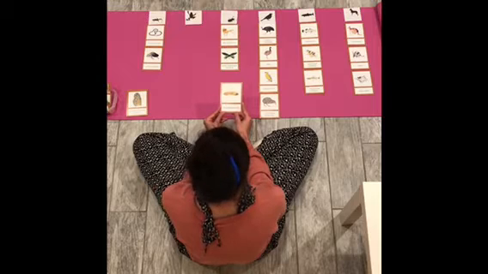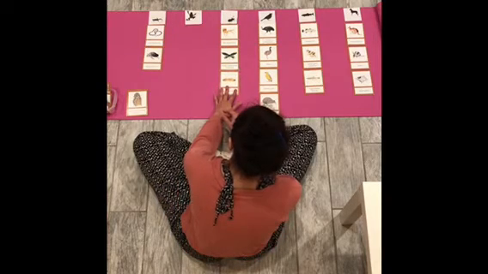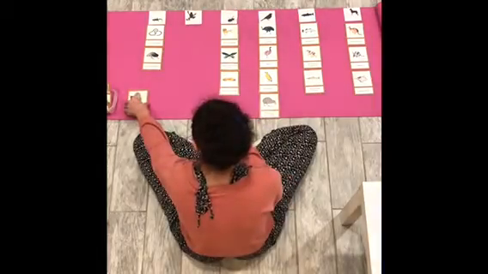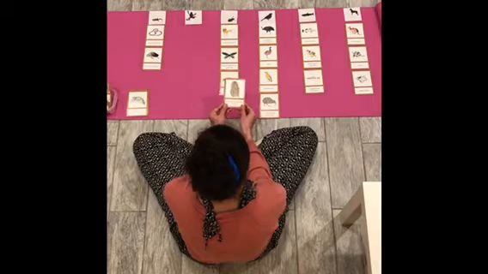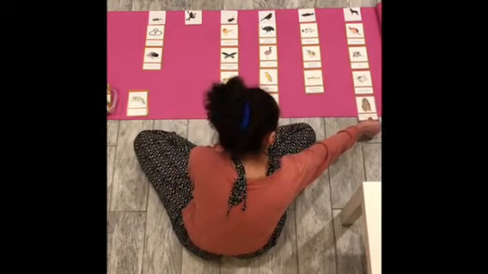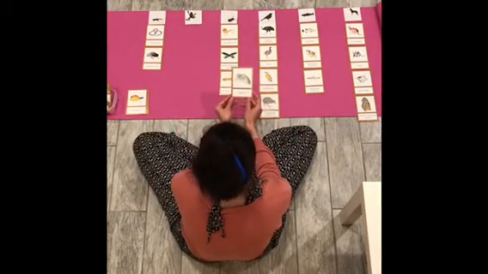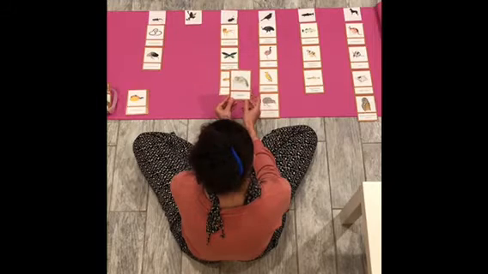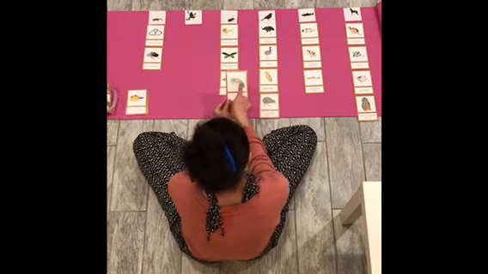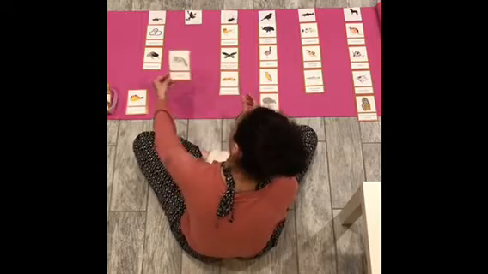Compass termite. That's a bug, and I know that bugs are invertebrates. So I'm going to put that here. Common brush-tail possum. It's a mammal. Tuatara. It's got that leathery skin and scales. It also has claws. I think that's a reptile.